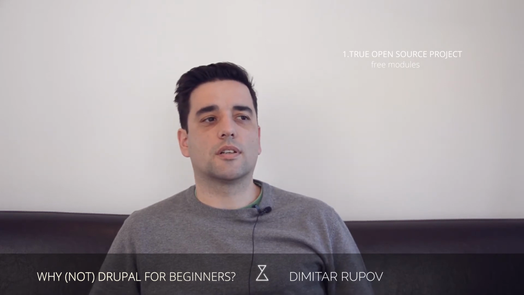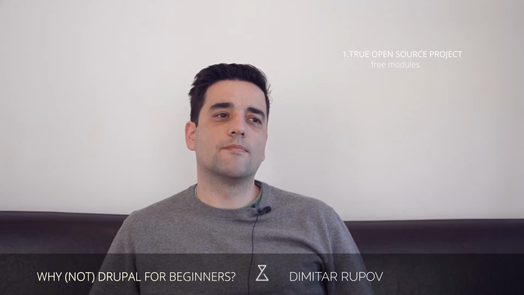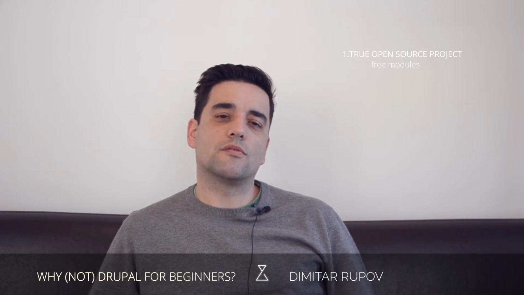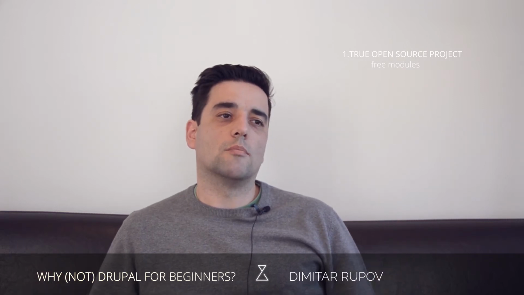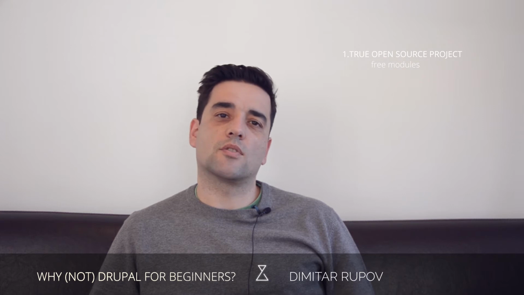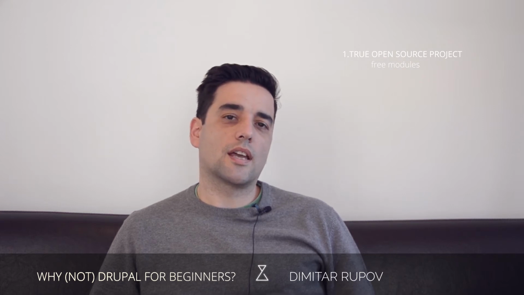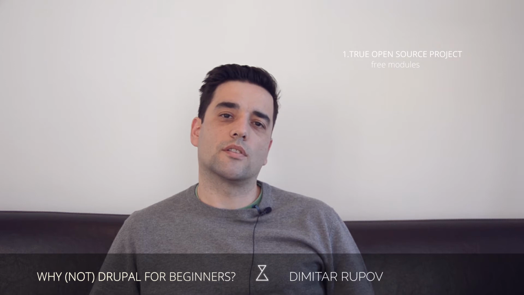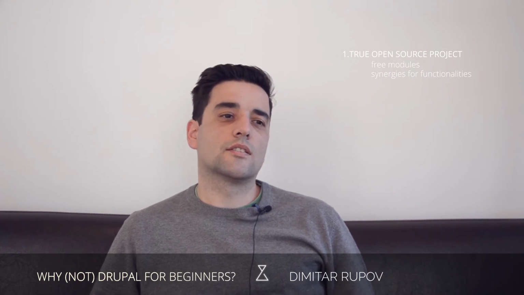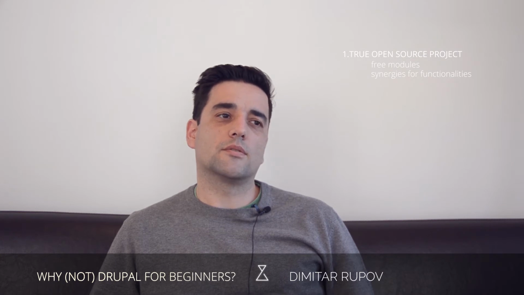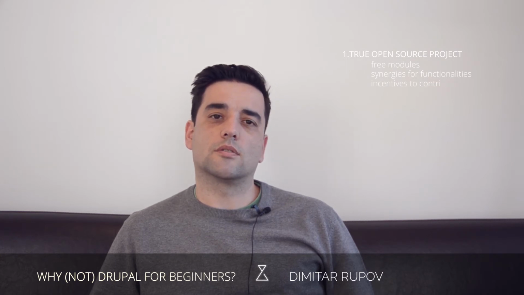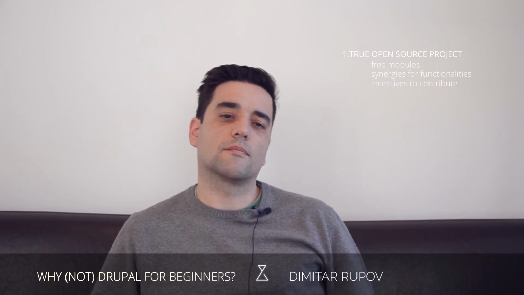And furthermore, developers tend to join forces on projects. If you have two or more modules that are aiming at the same functionality, it's very likely that those will at some point come together and provide synergies for that functionality, which is actually great. All of this helps you at the end of the day to contribute better to the project, and that's a good thing.